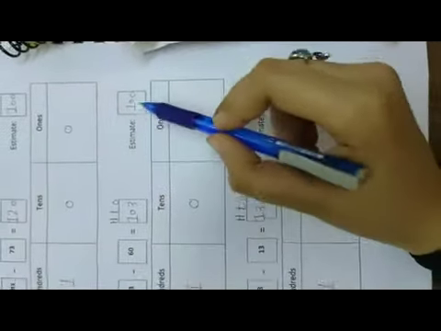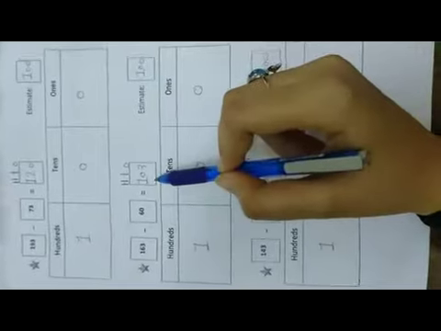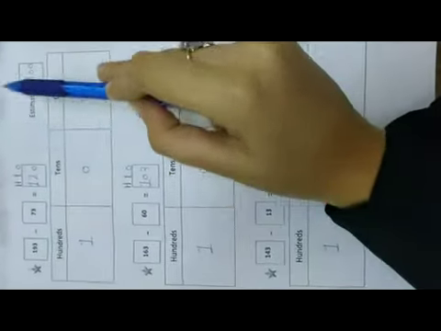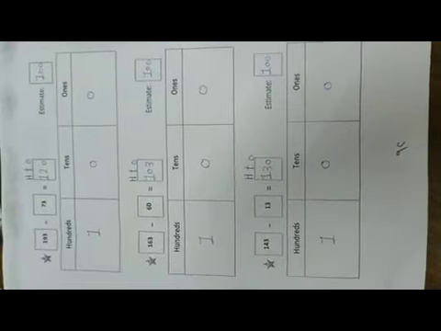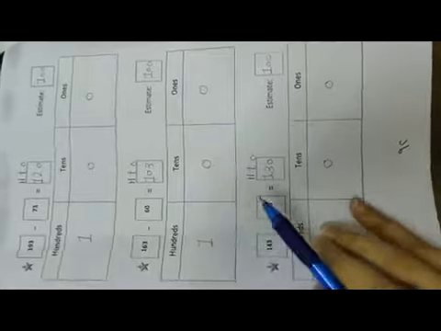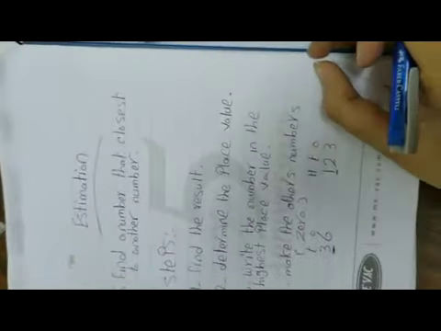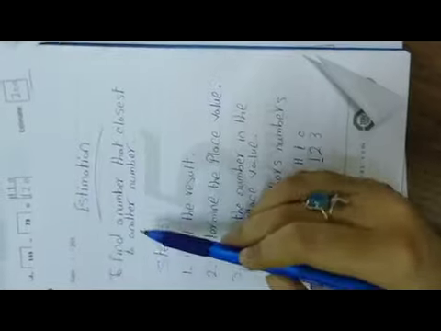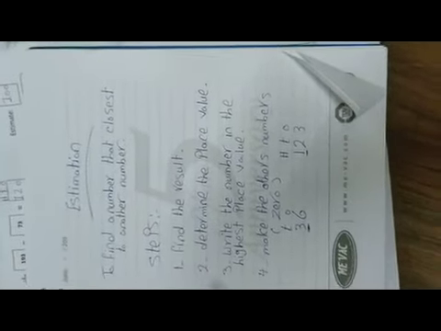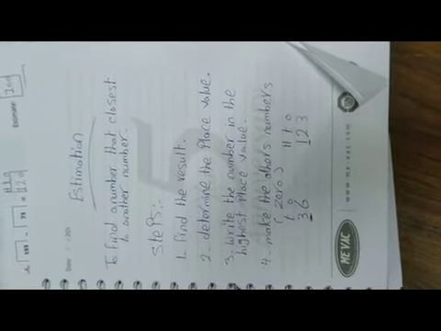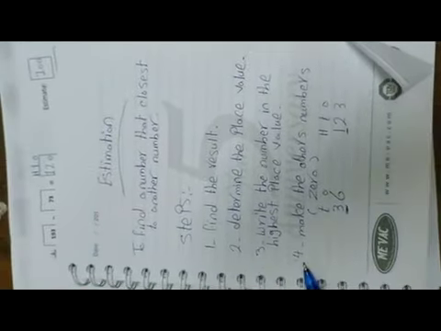Okay, and here 100 is the closest number to 103. 100 is the closest number to 120. So we make the estimation. Don't forget that we said that estimation means to find the number that is closest to another number, and we will have 4 steps. The first one, find the result, then determine the place value, and the third one, write the number in the highest place value, and the last one, make the other numbers 0.